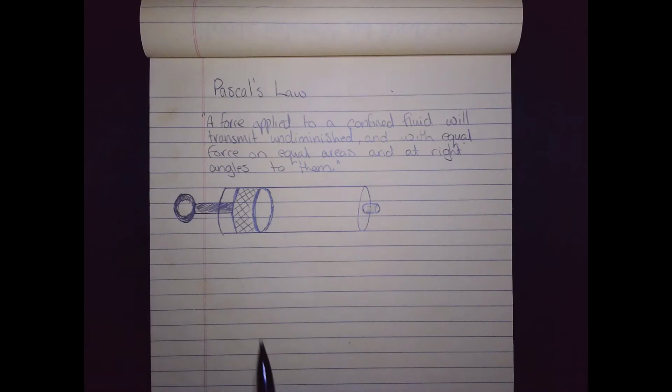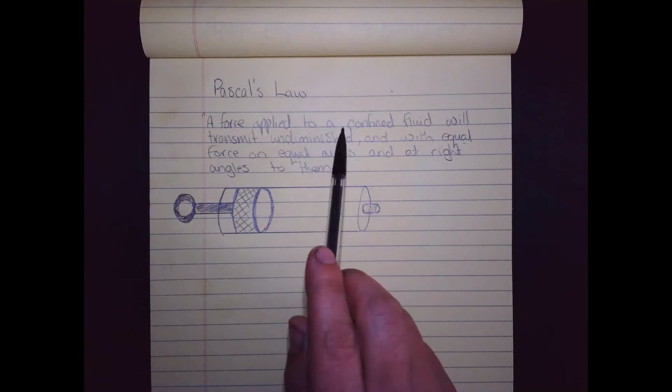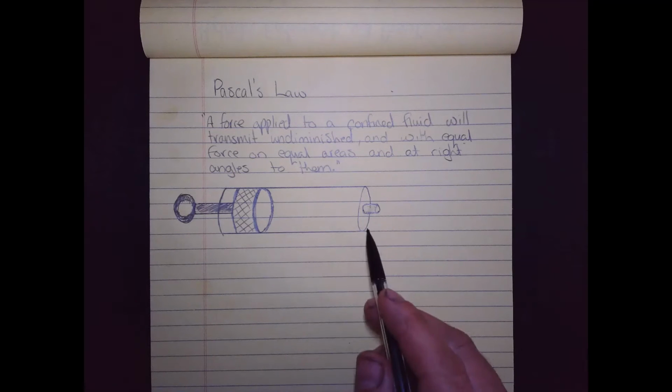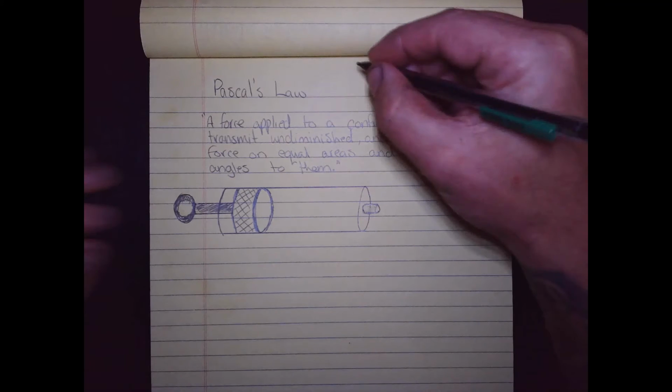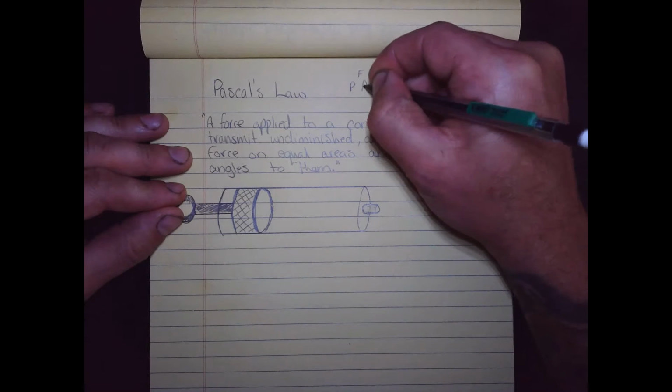So if we look at the first part of Pascal's law, it says a force applied to a confined fluid will transmit undiminished. So when I'm talking about applying a force, this is the top part of that triangle. So if we put that in, just to remember what we're dealing with here, we've got force, pressure, and area.